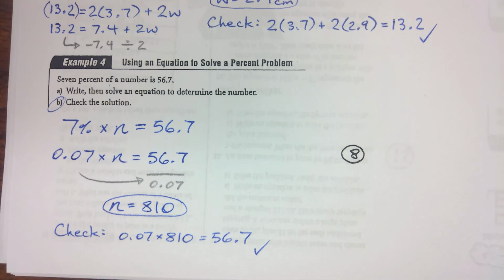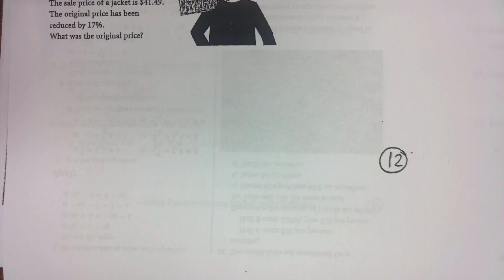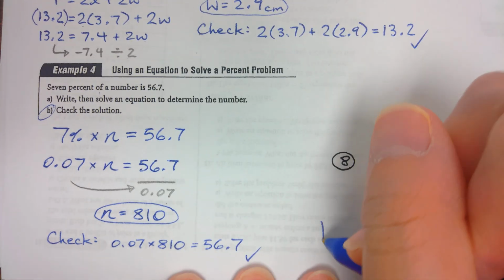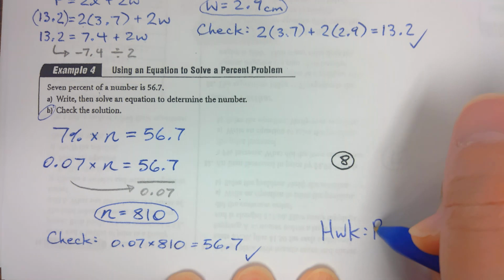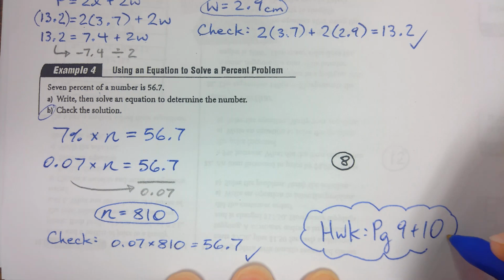Okay. So that's it. Any question on solving equations? Make sure you do the practice because tomorrow we're gonna do harder and harder and harder ones. Okay, this is the basics of solving. So make sure you do the practice. It will get harder tomorrow. Okay, so page 9 and 10. Okay, plenty of time right now to get started.